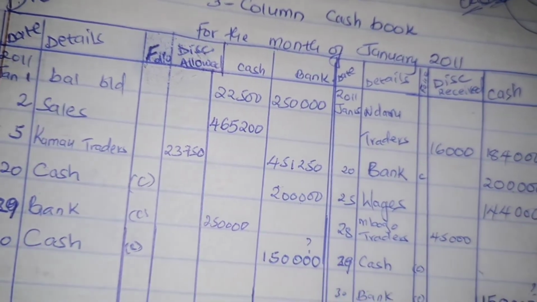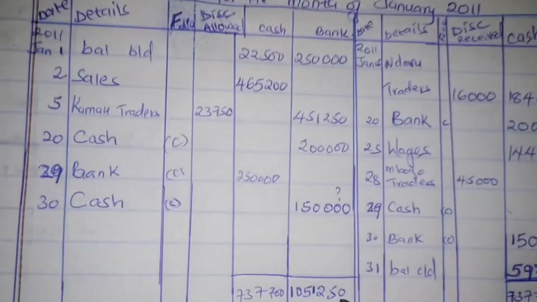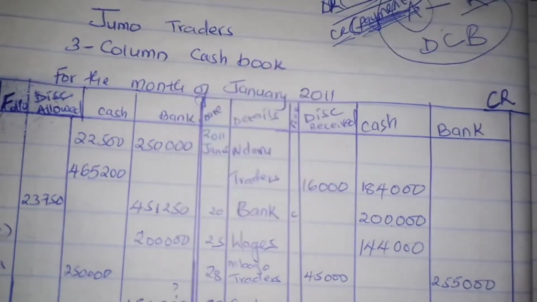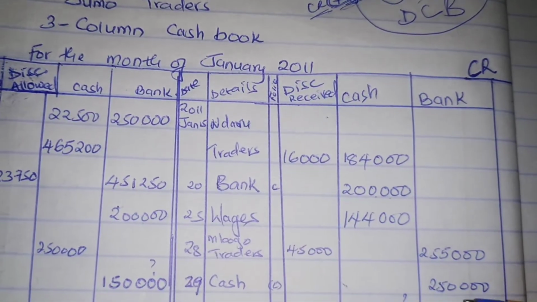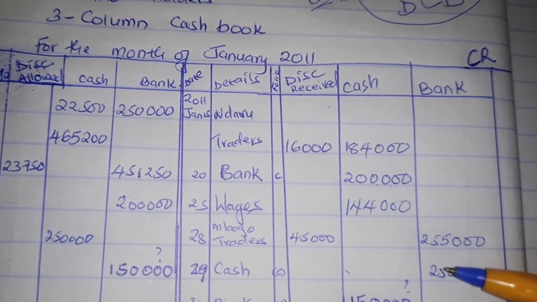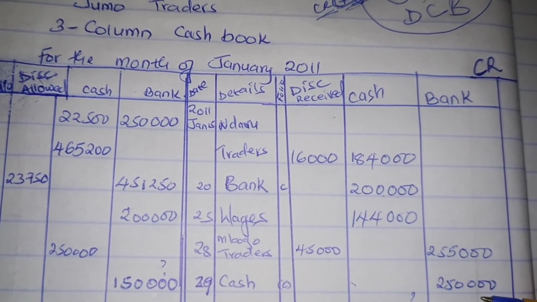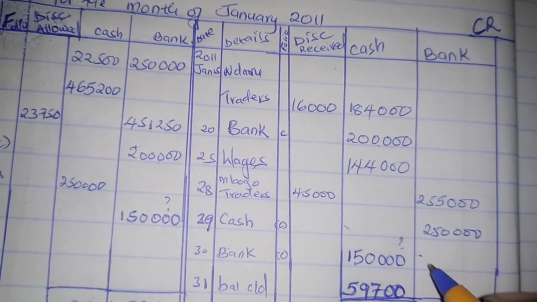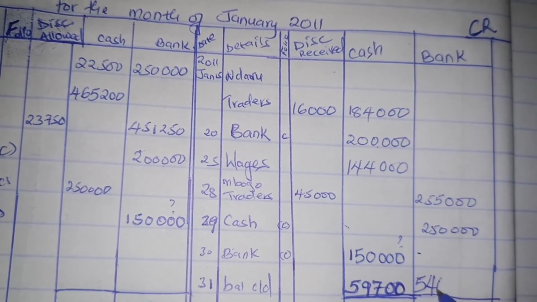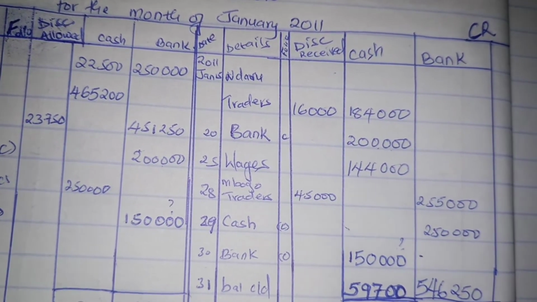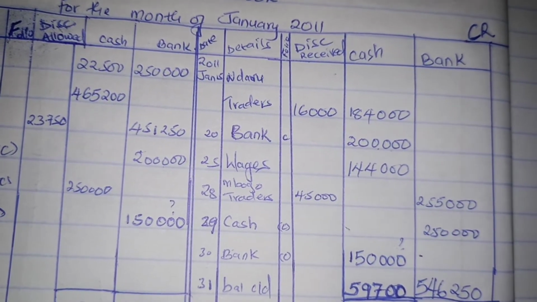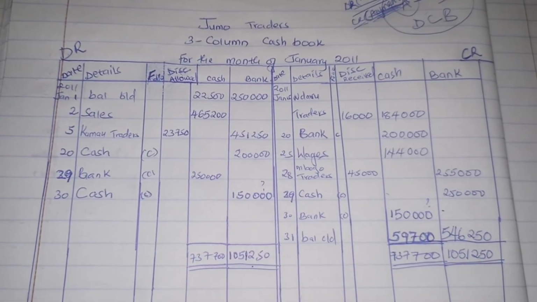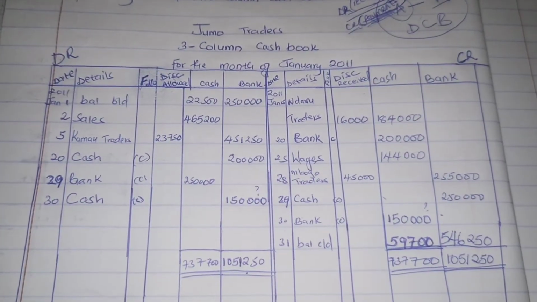The same should happen on our credit side. So we should get our balancing figure here. This is our total for the debit side, that is the bank column, this total minus this minus this. So this is 255,000 plus 250,000. That gives us 505,000. Subtract from this figure, and you should be able to get your balancing figure as 546,250. Yes, and that is what you were supposed to have done, learners. We are done. So that is what was expected of you in that account.